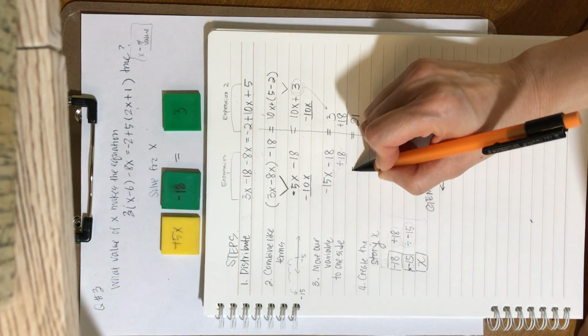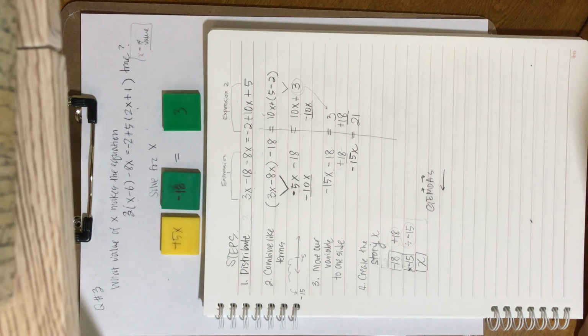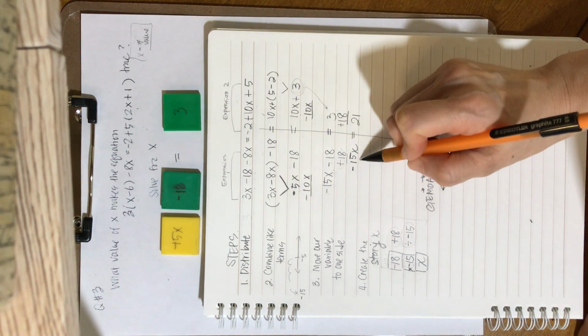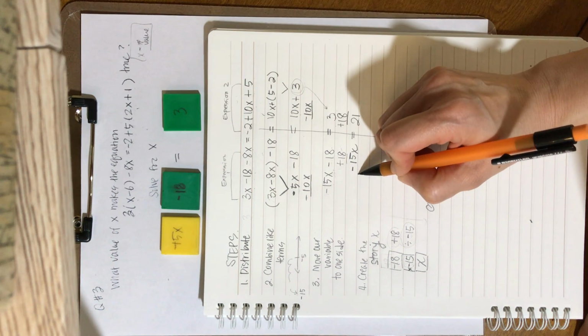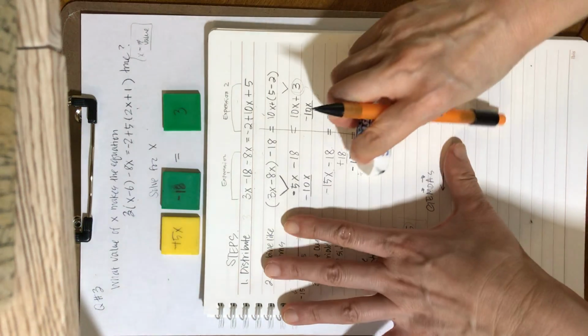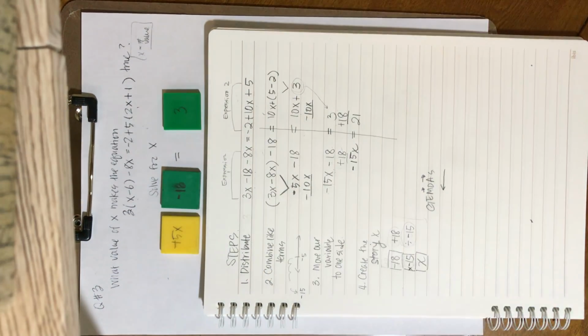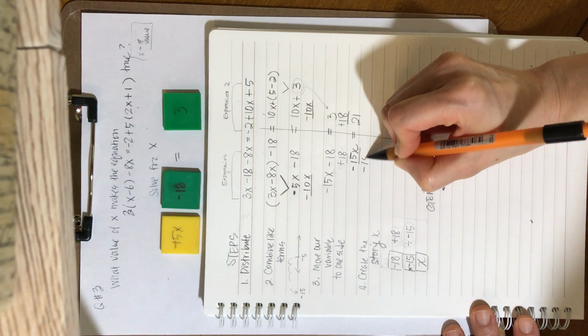And again, this hasn't gone anywhere quite yet. So we're going to write negative 15x, right? And we're going to divide. Remember, we're going to divide by negative 15. And again, I know some of you guys have been doing this where you say divide by negative 15. But what I really want you to do is practice writing division as a fraction. So we're going to use that fraction bar, and we're going to divide by negative 15.